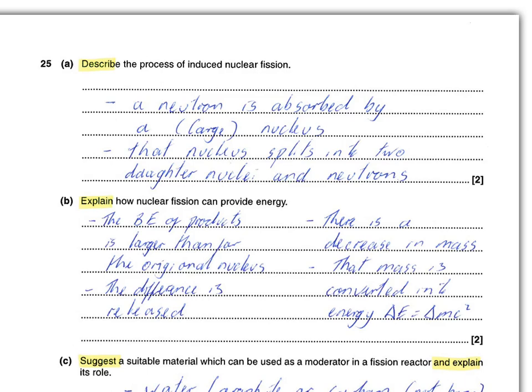So this is G485 homework booklet question 25. It starts off by asking us to describe the process of induced nuclear fission. The key point with induced nuclear fission is it's not about neutrons going in and smashing apart the nucleus. Almost exactly the opposite. We start off by having a neutron being absorbed by the large nucleus, typically uranium-238.